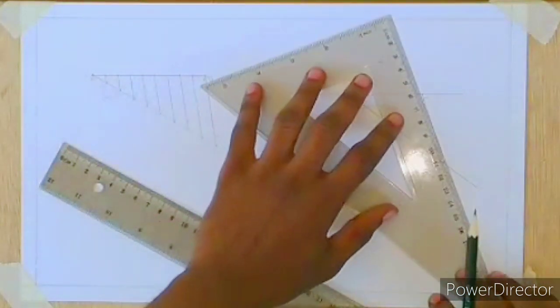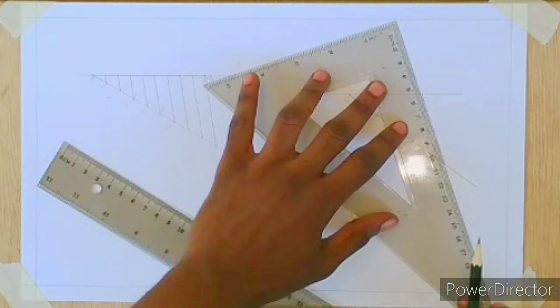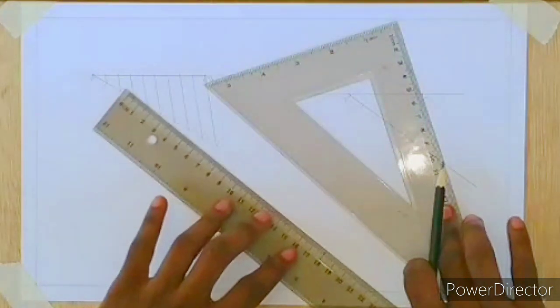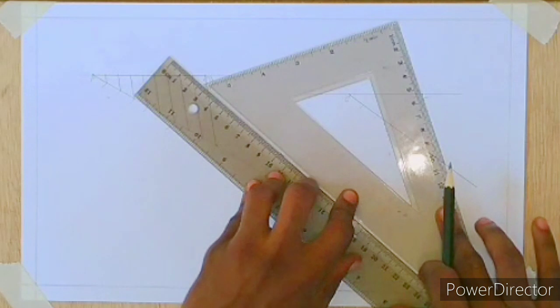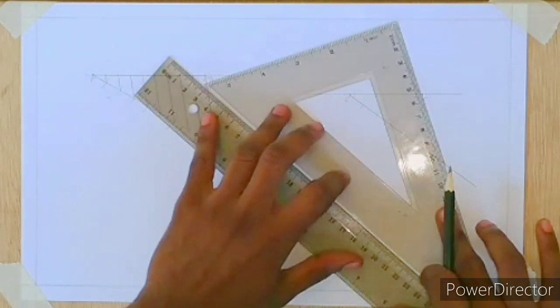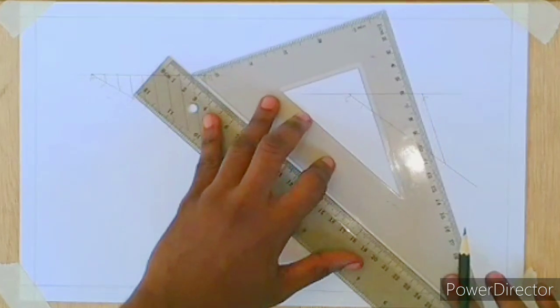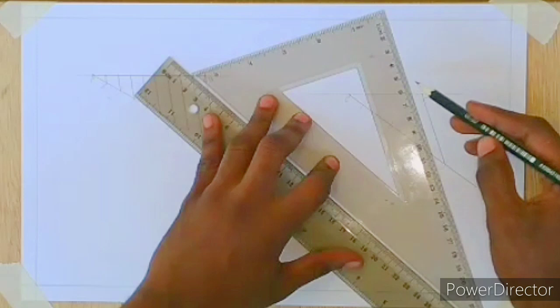Then you go on. So this set square is exactly on the line. You put your rule beneath it like this. Then you slide upwards to transfer the line with the same gradient through the other points.